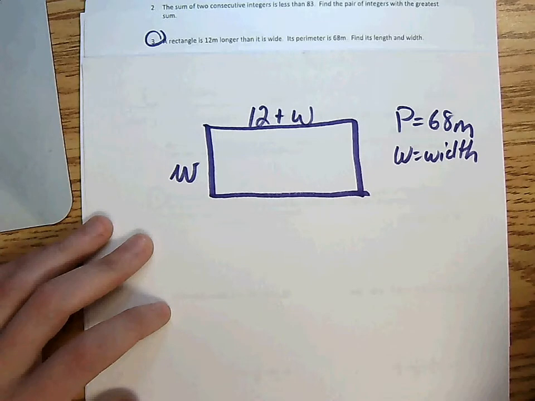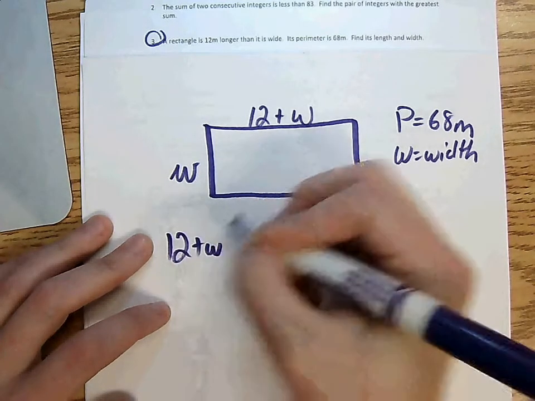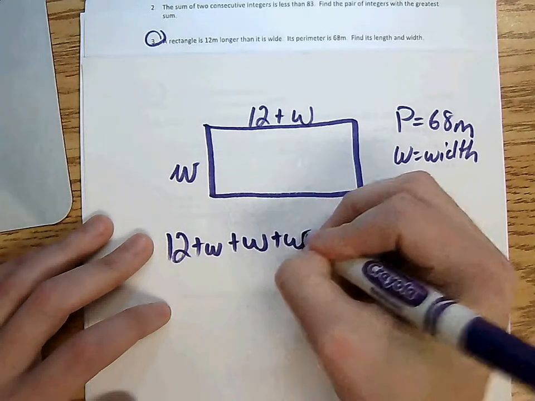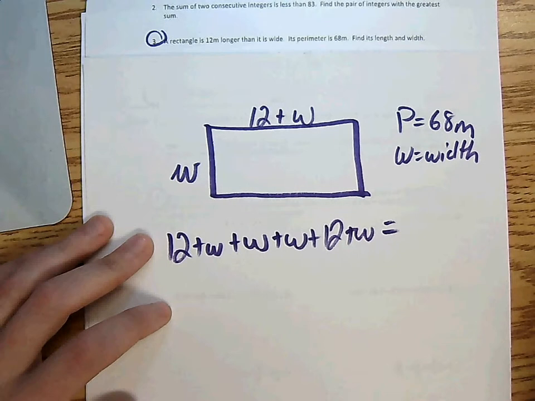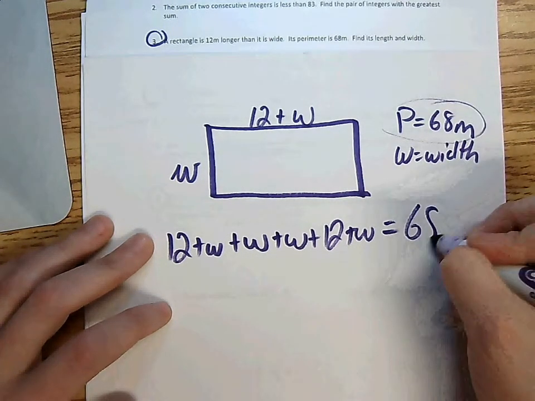Now, how would I find perimeter? I can add all the sides together. So is that just going to be 12 plus W plus W plus W plus 12 plus W equals what? 68, right? That is my perimeter.